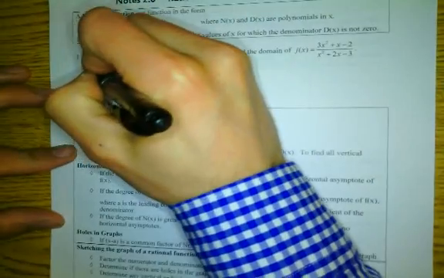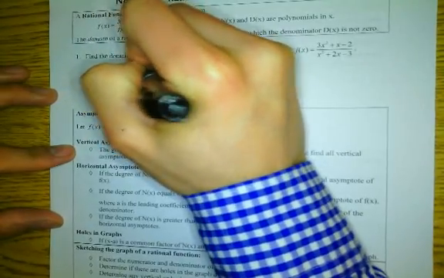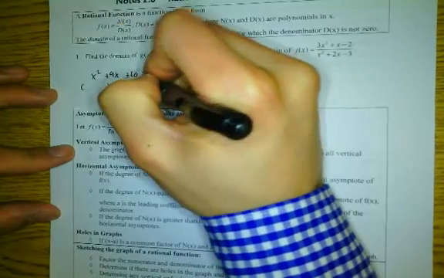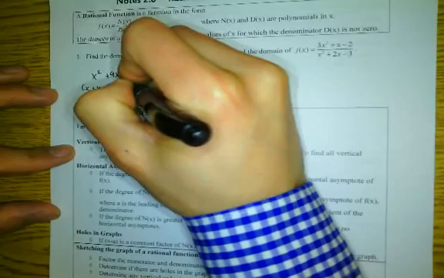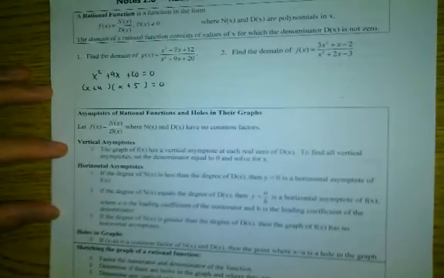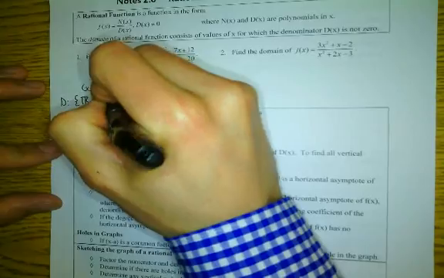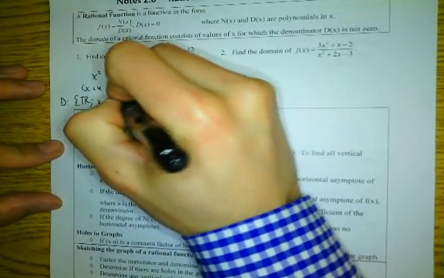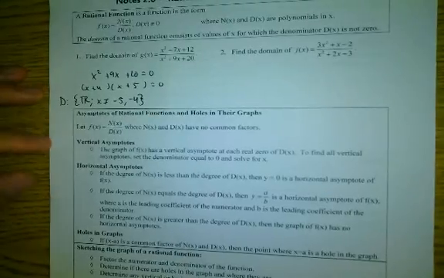So in this case, I'm going to take x squared plus 9x plus 20 and set it equal to 0, which factors out to be x plus 4 times x plus 5. Correct? So that means that your domain is all real numbers except x cannot be -5 and -4. And that's going to be set notation.